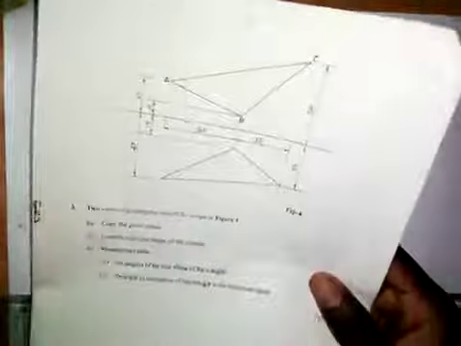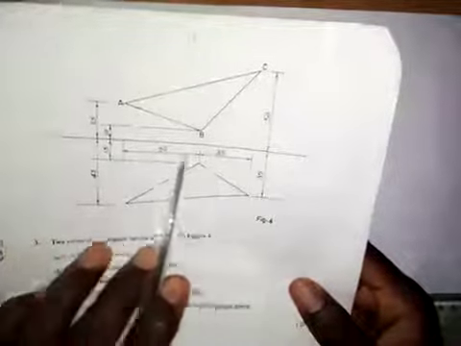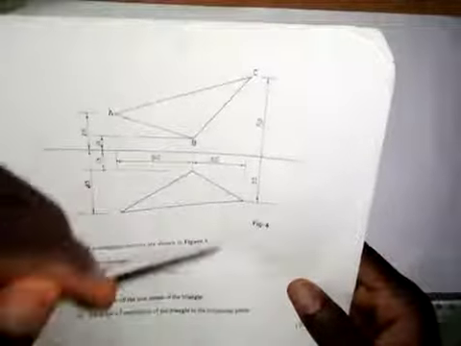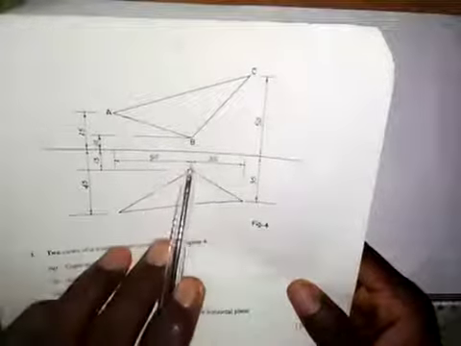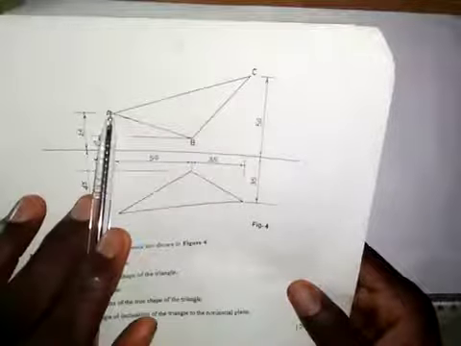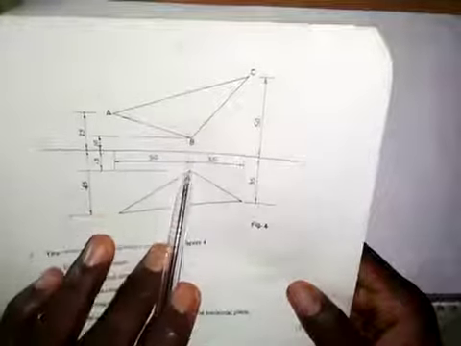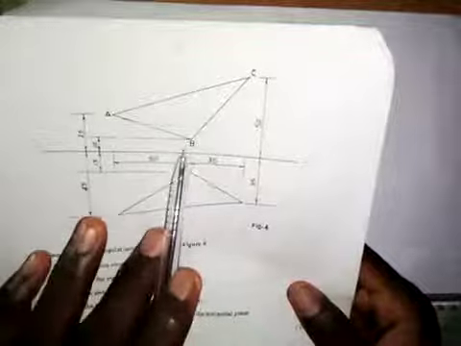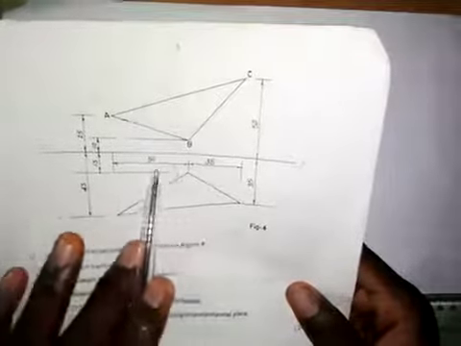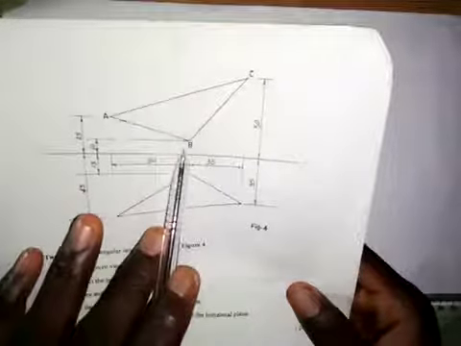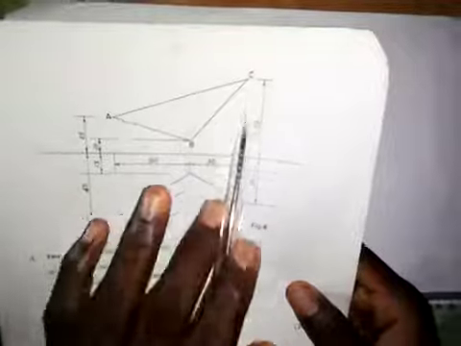The next thing that we are going to do is that we have the dimensions in two forms. We have the horizontal dimensions and we have the vertical dimensions. For the horizontal dimensions, the distance between point A and point B on the horizontal is 50 millimeters. The distance between point B and point C is 35 millimeters. So let's take that first. First of all, we take 50 millimeters.